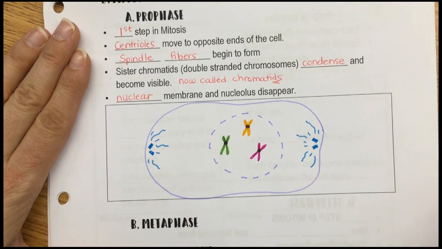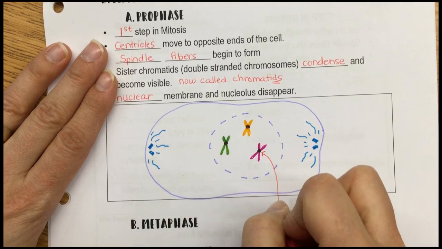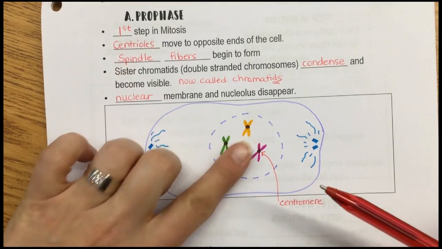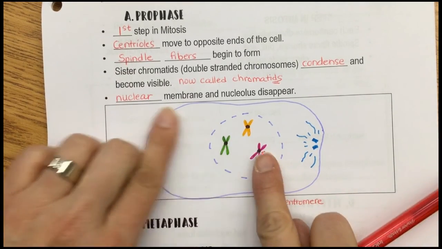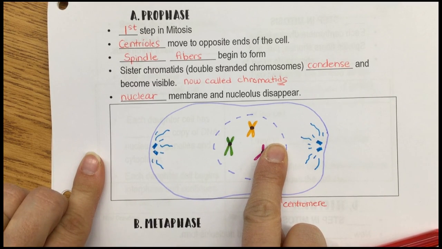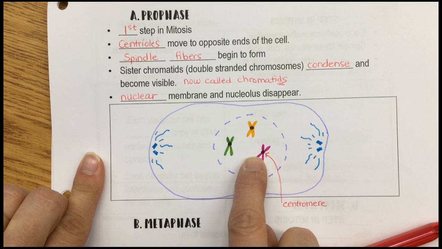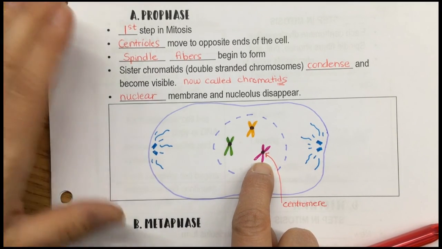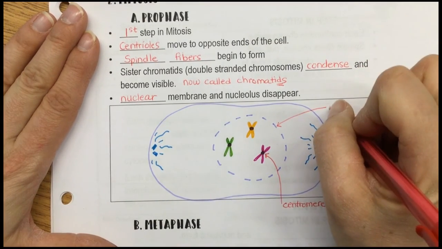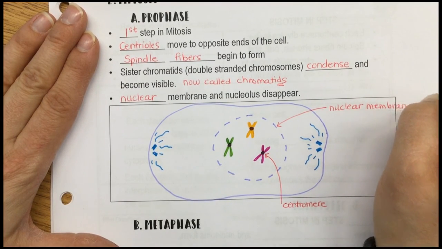Now let's label this all. One arrow pointing directly at that black dot, and that is our centromere. The right side is one chromatid, the left side is the other chromatid, and they're held together by a centromere. Together, this is a homologous pair of chromosomes. And here is our nuclear membrane, which disappears.